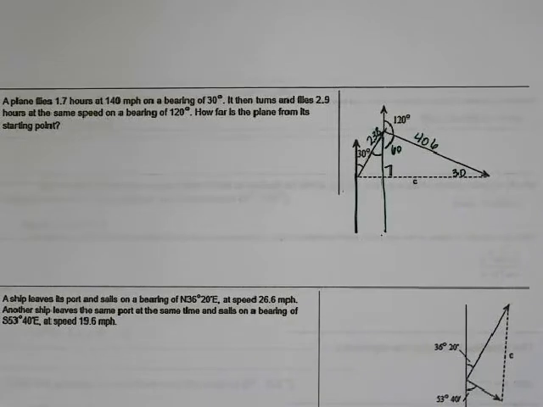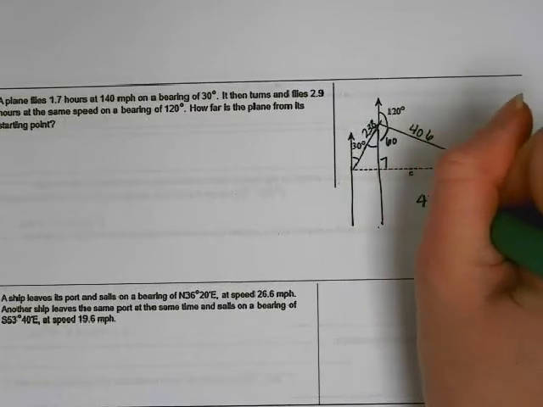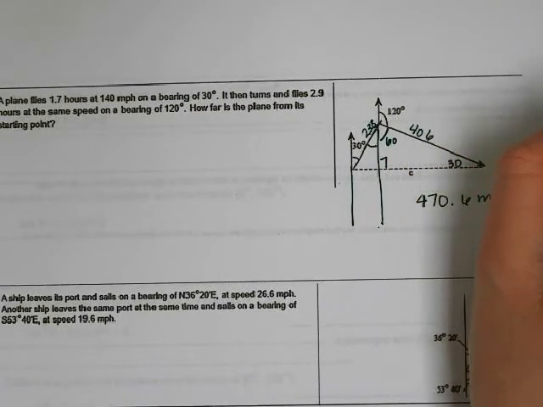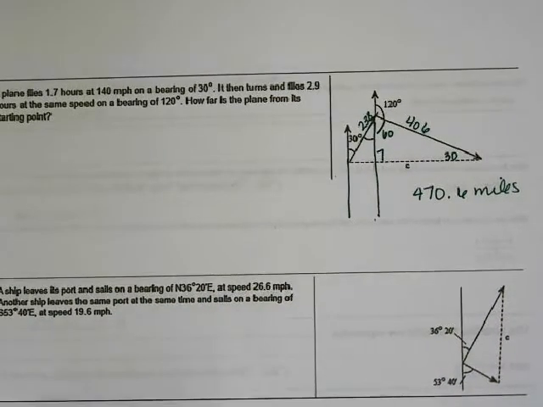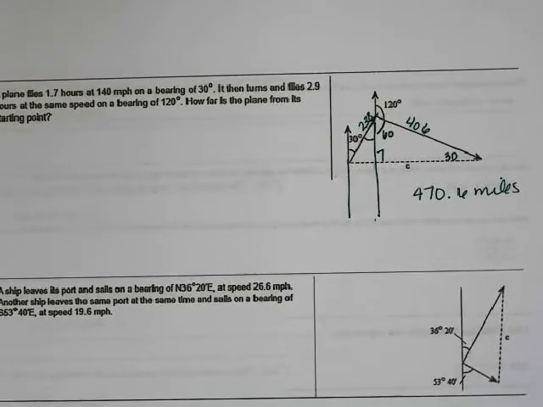I have no reason to believe that if you get this one and the drawing is done for you, that it is not a right angle. You should probably check just to be sure, but I get that this measurement on C is about 470, it's like 470.6 miles. So if you get this particular one, you probably want to check to be confident, but I'm pretty sure that's going to be a 90 degree angle.